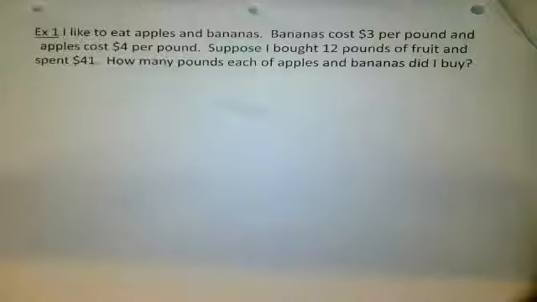Suppose I bought 12 pounds of fruit and spent $41.